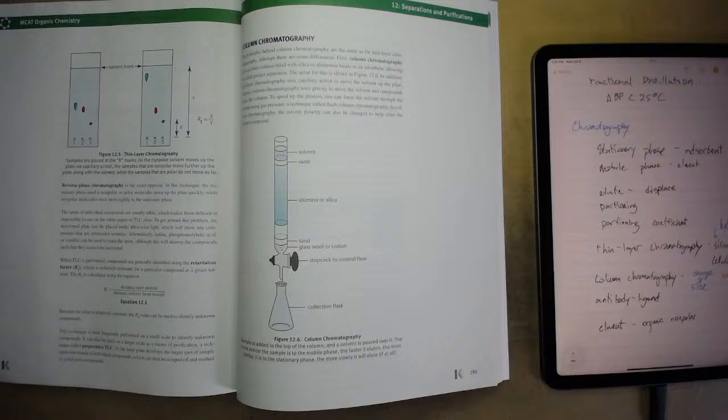The spots of individual compounds are usually white, which makes them difficult or impossible to see on the white paper or TLC plate. To get around this problem, the developed plate can be placed under ultraviolet light, which will show any compounds that are ultraviolet sensitive. Alternatively, iodine, phosphomolybdic acid, or vanillin can be used to stain the spots, although this will destroy the compounds such that they cannot be recovered.